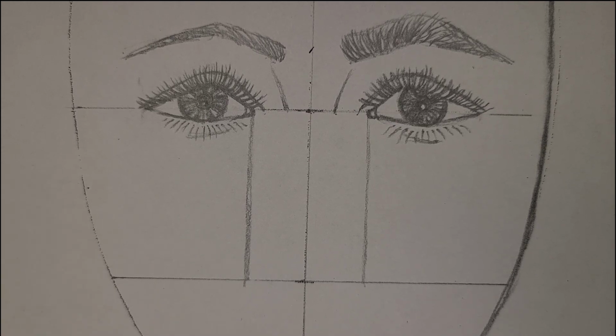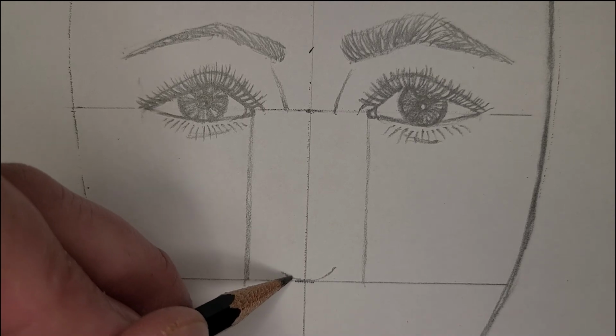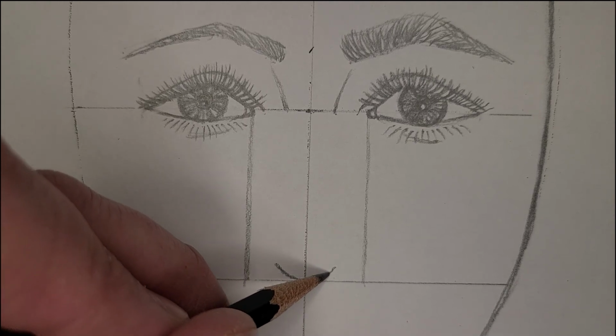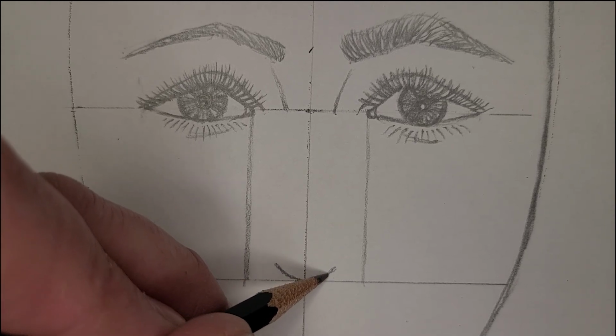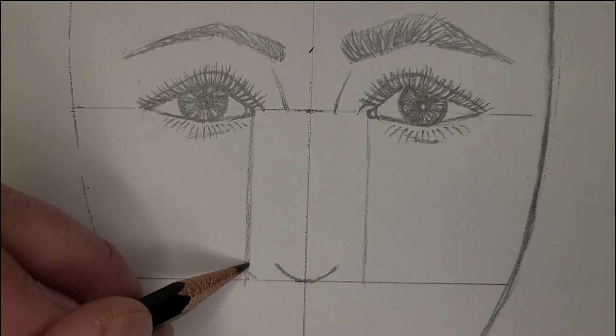And what we're going to do next is we're going to move down to the bottom of the nose, and we're going to add a curve for the ball of the nose. You don't want to make this super small, okay? You want it to go pretty wide. And then we can put in your nostril curve.